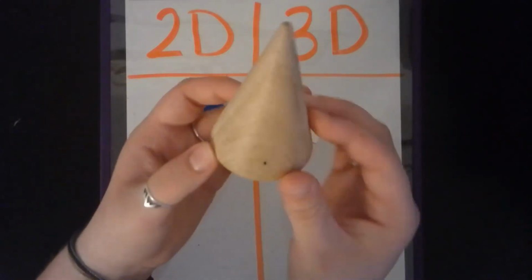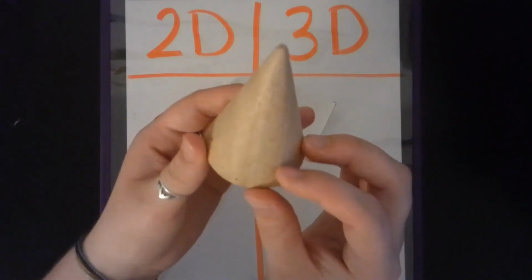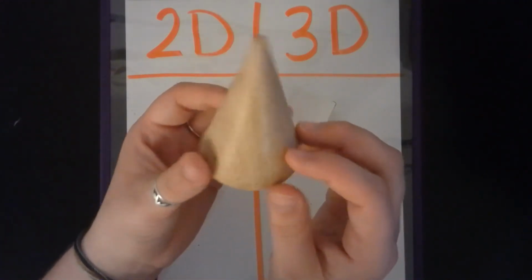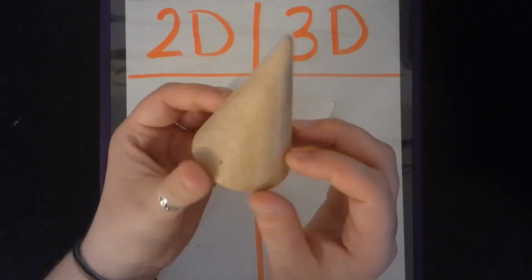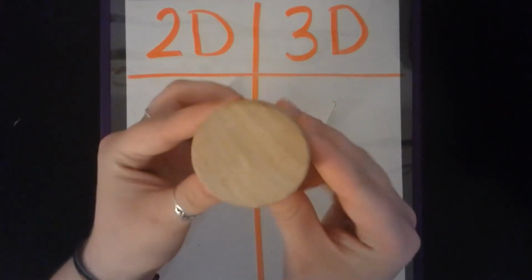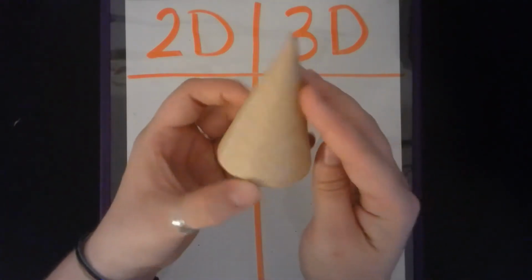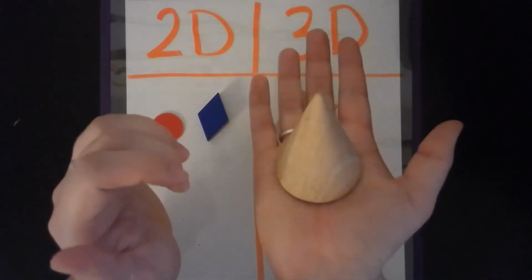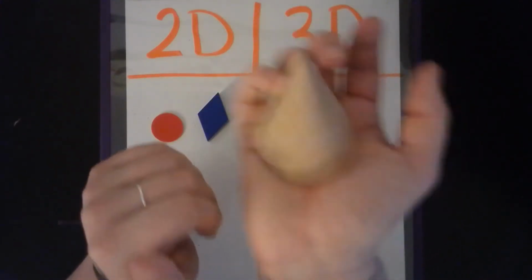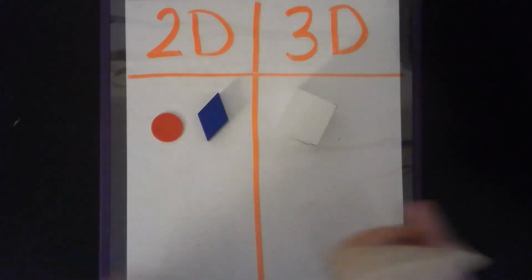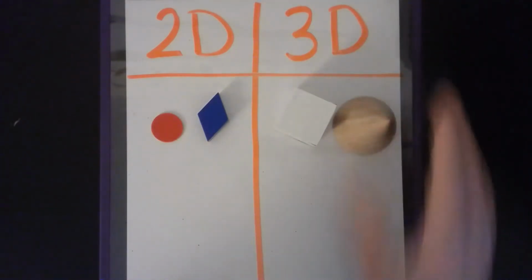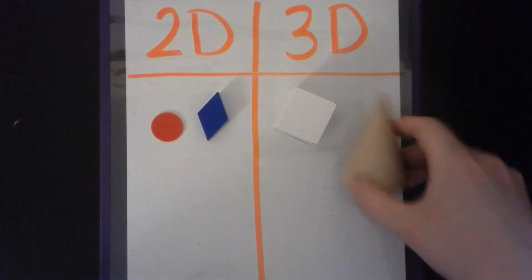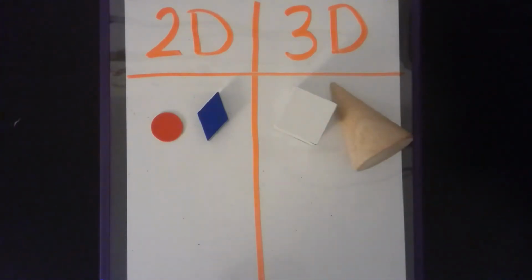A cone. This is a cone. And is a cone 2D or 3D? A 3D shape. This cone is a 3D shape. Look at how it pops off of my hand. You can totally see it pop up in my hand. So a cone is 3D. I'm going to put it like this.